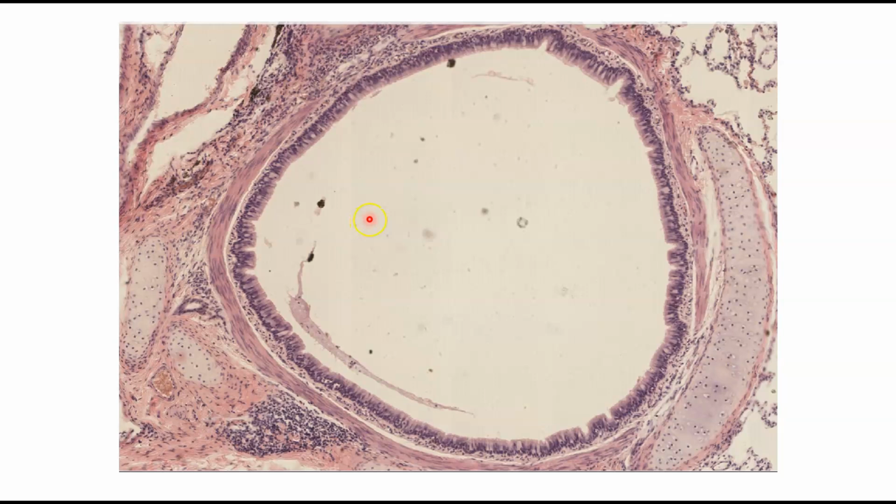And let me tell you, this is why this slide in particular is awesome. This is why it's hot.